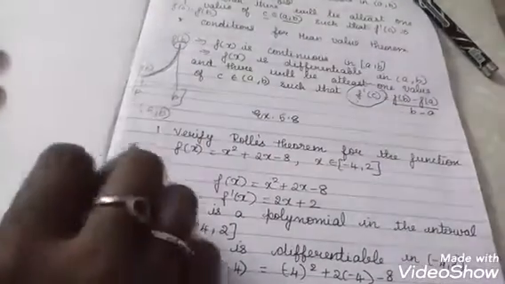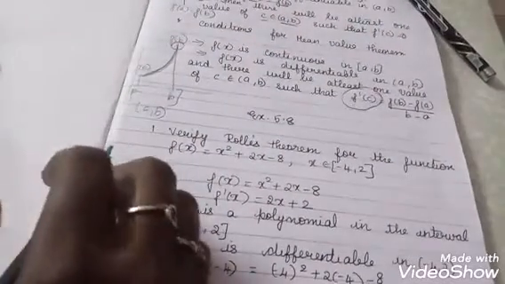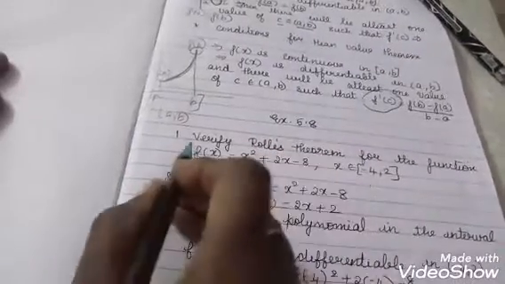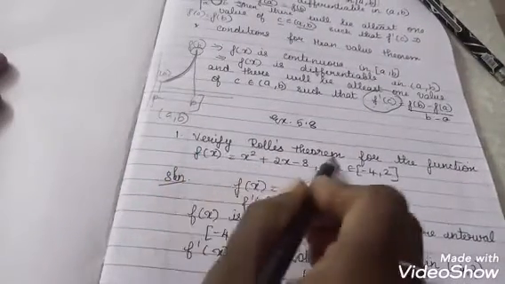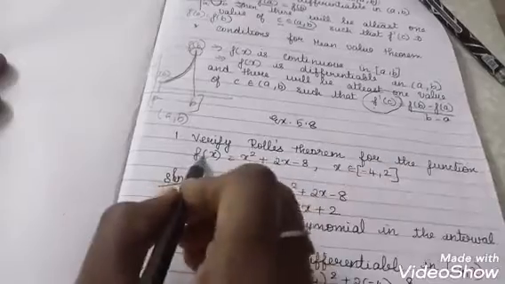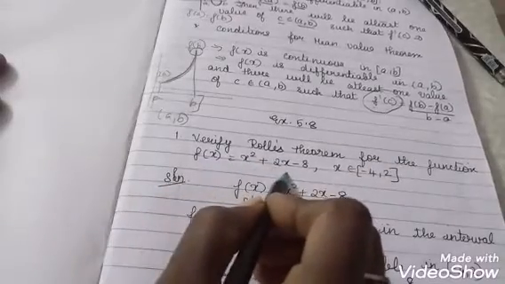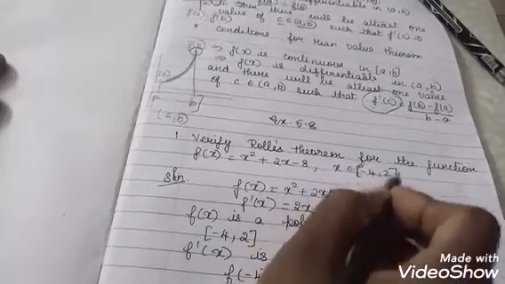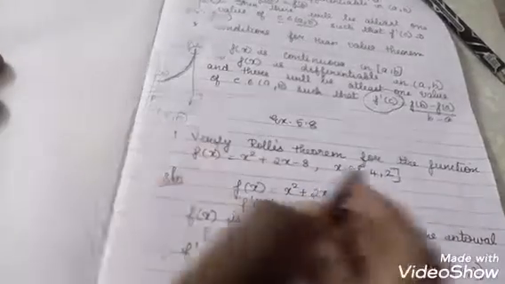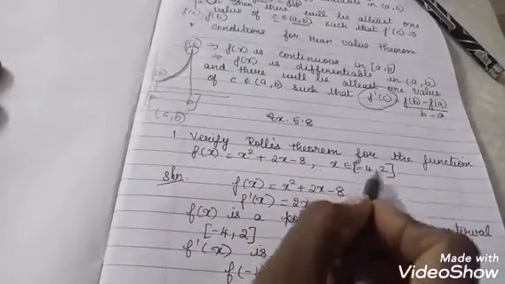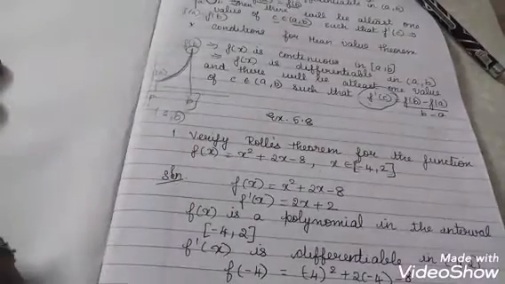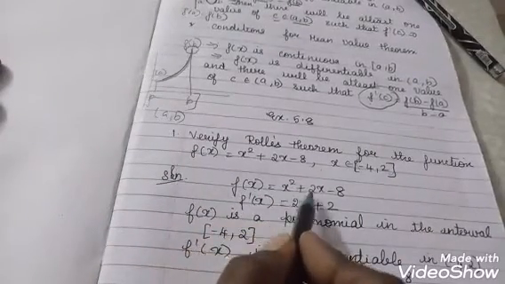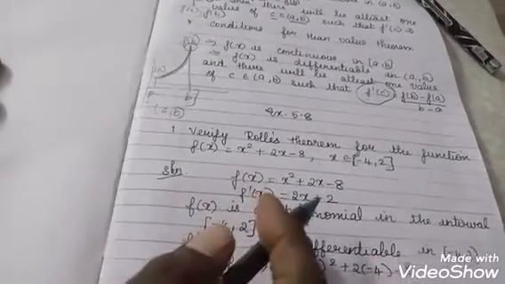Got it? Okay, so we'll start with the first question under exercise 5.8. What is given here? Verify Rolle's theorem for the function f of x is equal to x squared plus 2x minus 8, where x belongs to the closed interval minus 4 comma 2. I think you all know, if it is a square bracket, it is a closed interval. So f of x is equal to x squared plus 2x minus 8.